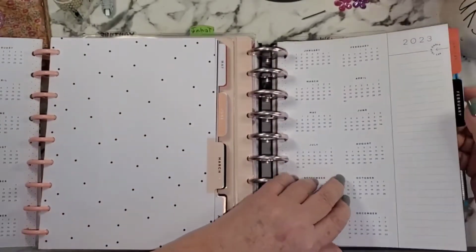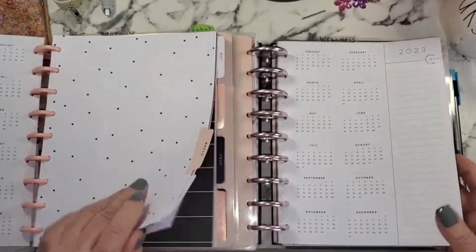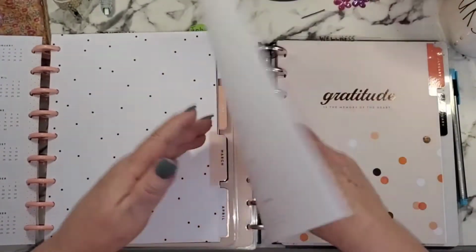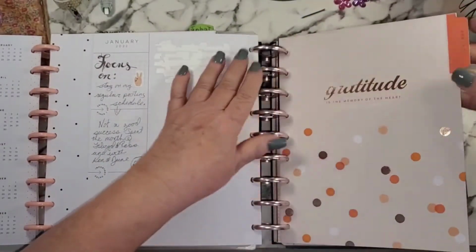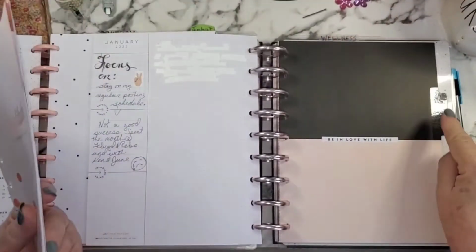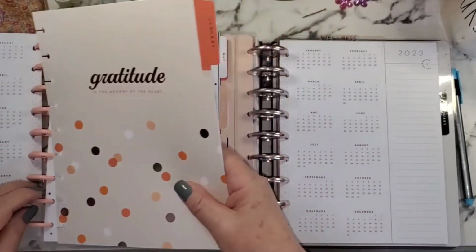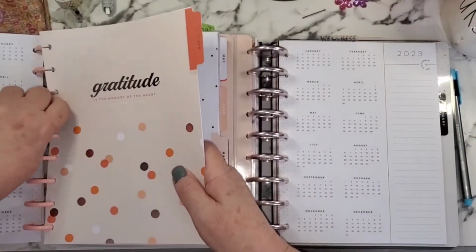I am going to take out, I'm going to leave these ones in here. I'm going to take out January, and I take from tab to tab. So I take January with the tab to the February tab. That way I don't have to worry about what goes where. I'm always keeping things in order.